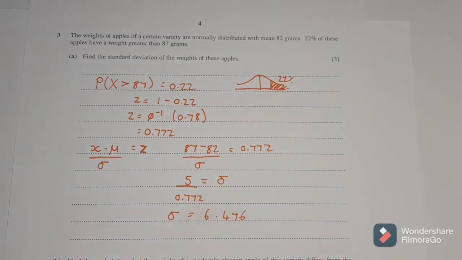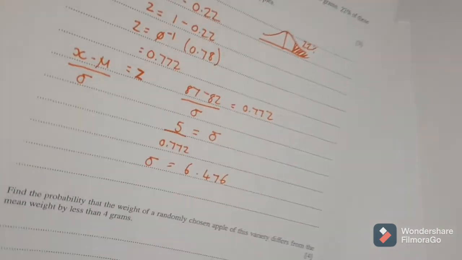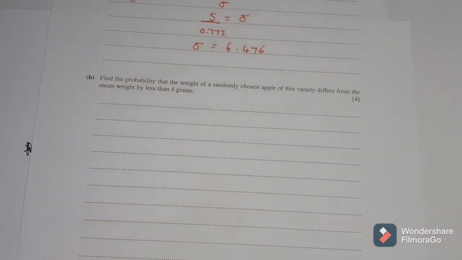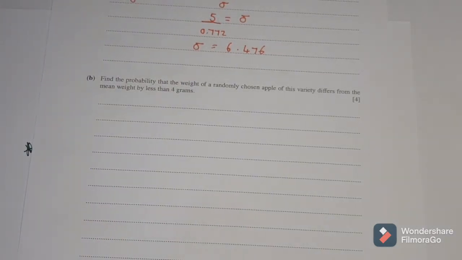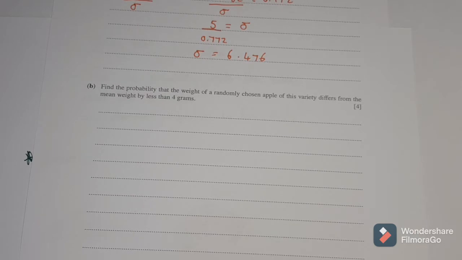Okay, so they can sometimes start with a question like this because I had to work out the standard deviation. And then, now that I have it, it can follow on to finding the probability that the weight of the randomly chosen apple differs from the mean by less than 4 grams.